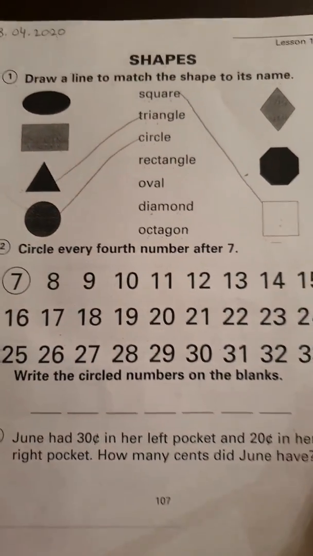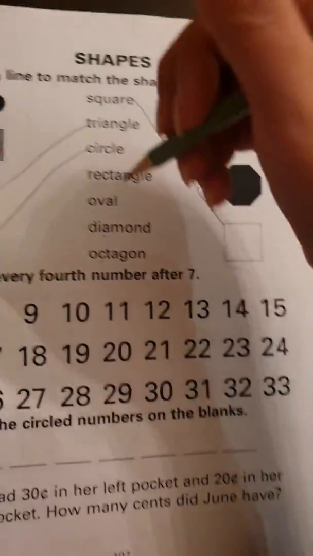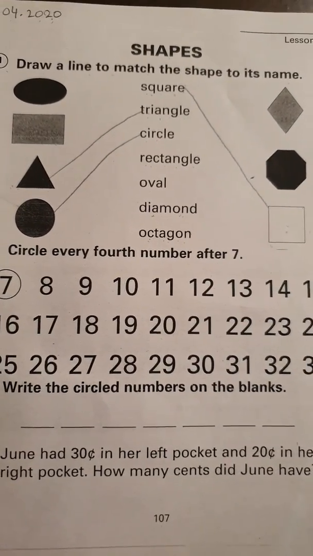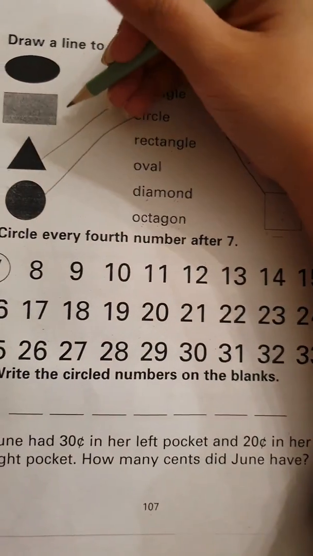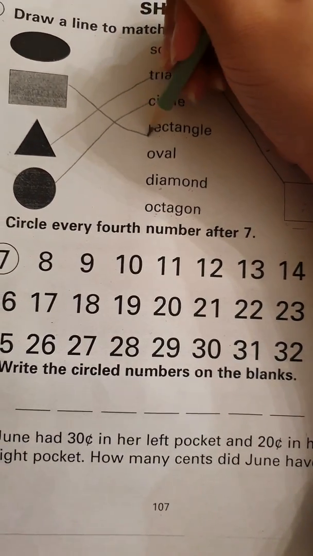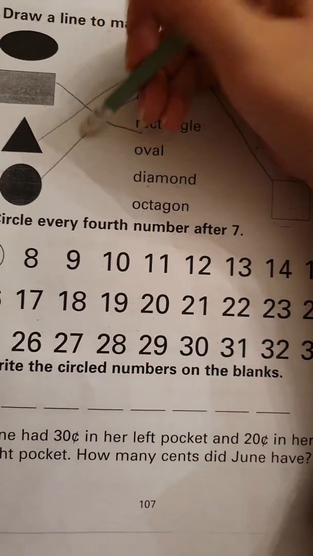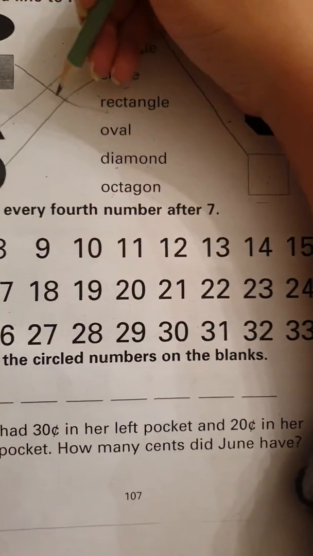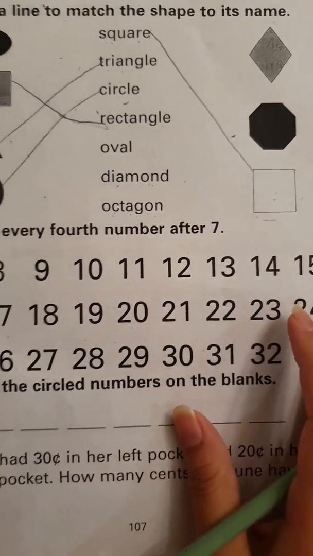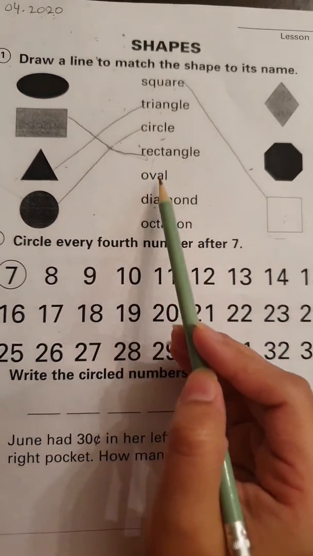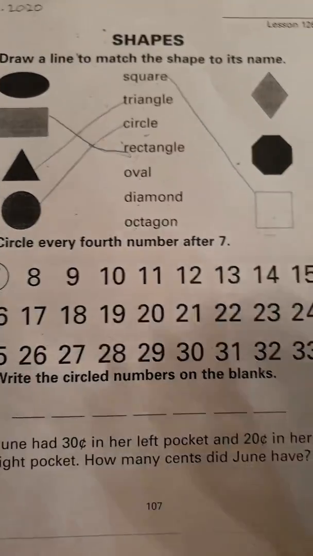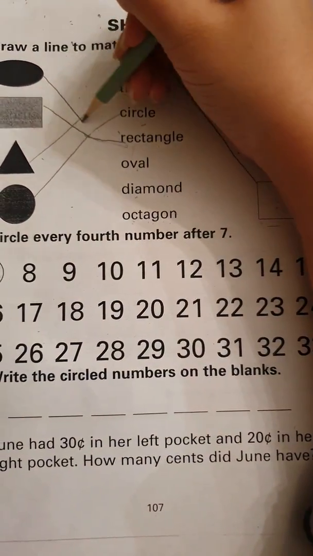Okay, then we have a rectangle. Where's the rectangle? What did I tell you? Rectangle has 2 equal sides. And this is our rectangle. I'm so sorry for the bad drawing. Let me fix it. Okay. Then the next one is an oval. Where is an oval? Oval looks like an egg. Where is it? This is an oval.